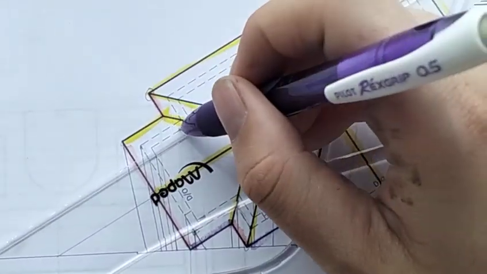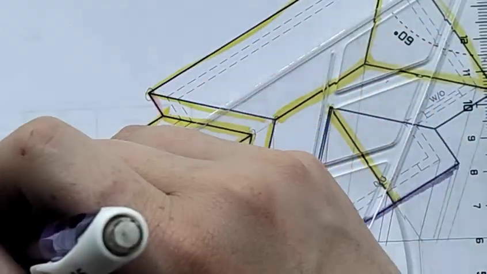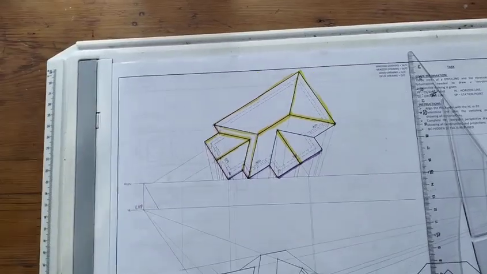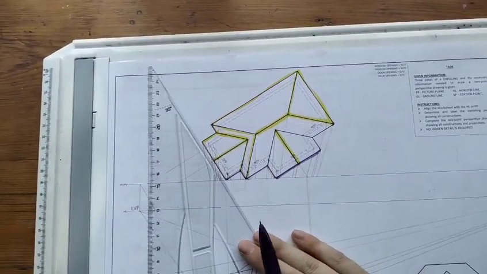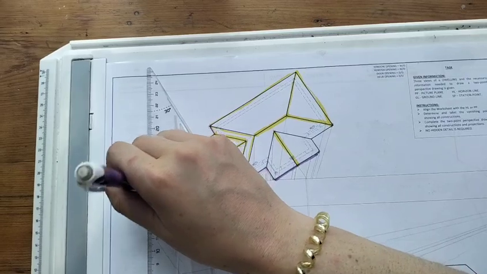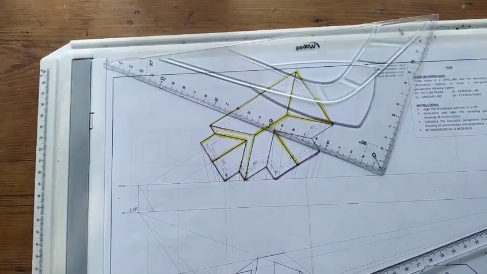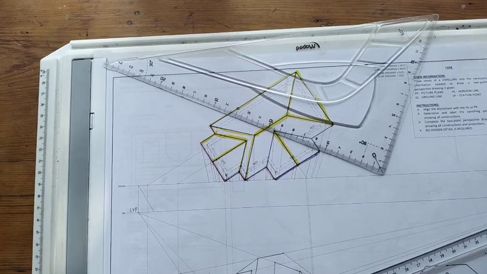So I'm going to take this line also with a 30 degrees line, a height line, then bring it down to the ground. So take it down from the ground line, take it to your right vanishing point.